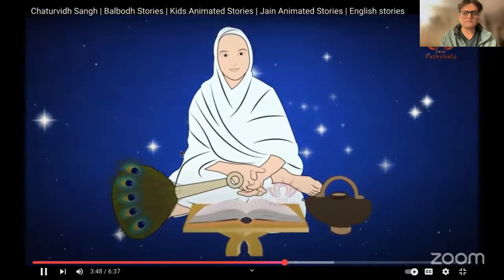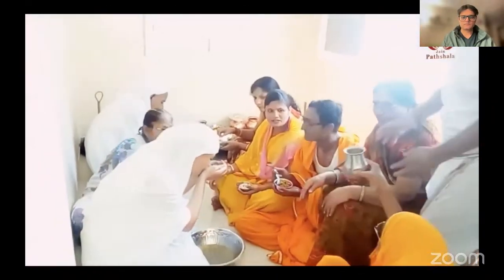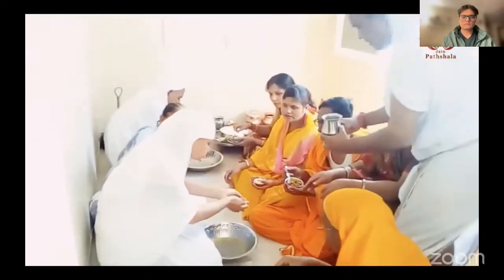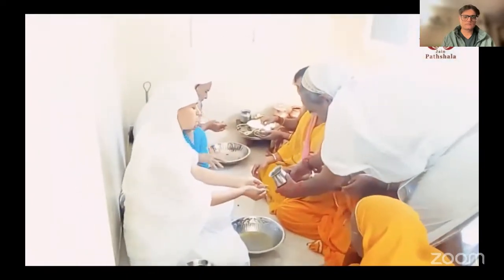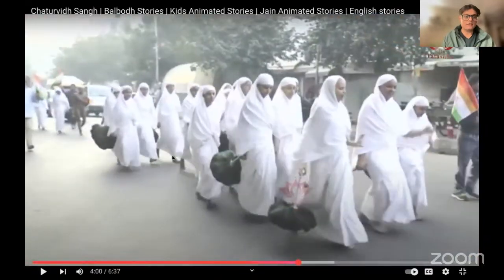and Kamandal. They wear white saris and eat food once a day, poured on their hands while seated on a wooden plank. They do keshlonch, meaning plucking of the hair with their hands. Look at the age of the Mataji just shown here, Aryika Mataji. She must be close to 95. She's still there, and she must be close to 95 or 100. Somewhere in that range.